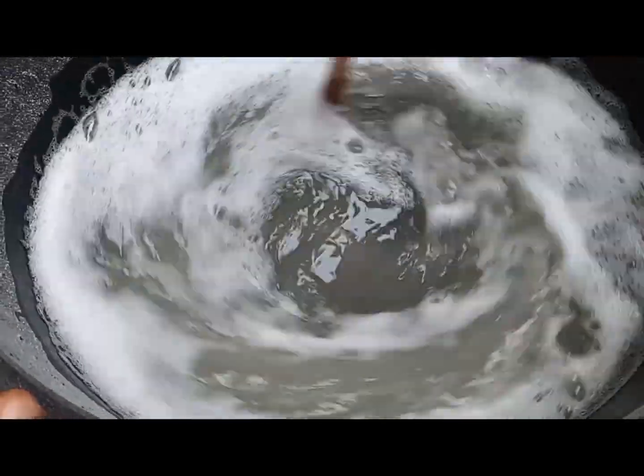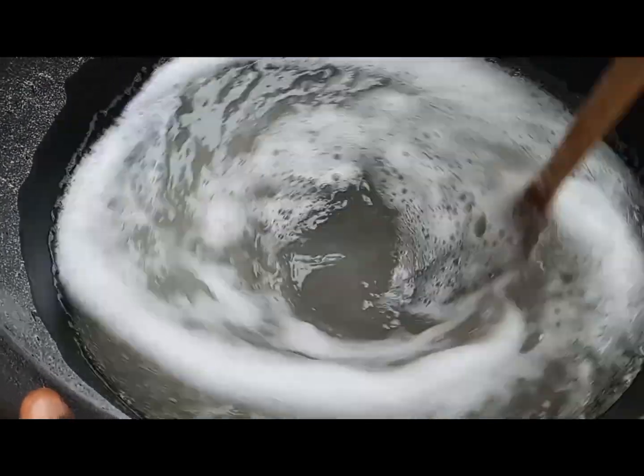I'm so happy to make liquid soap production today after a long period of time.